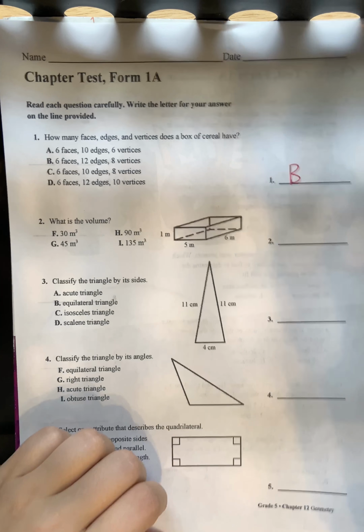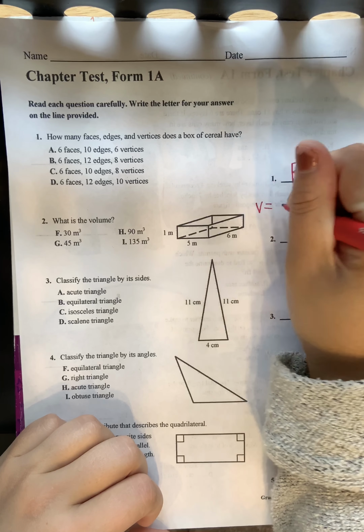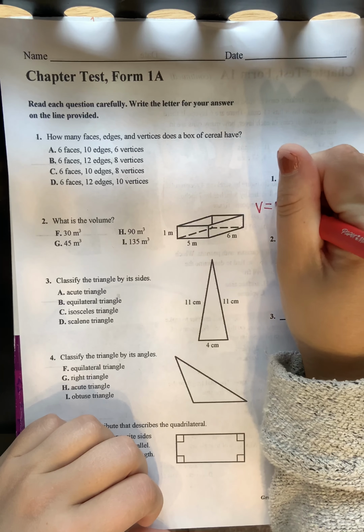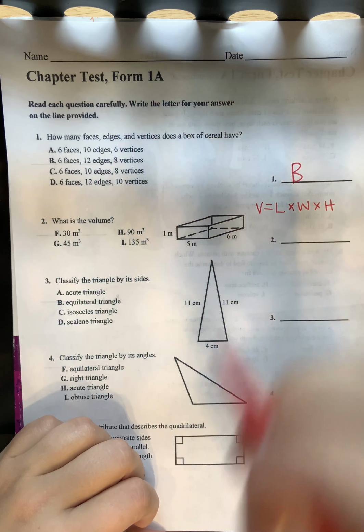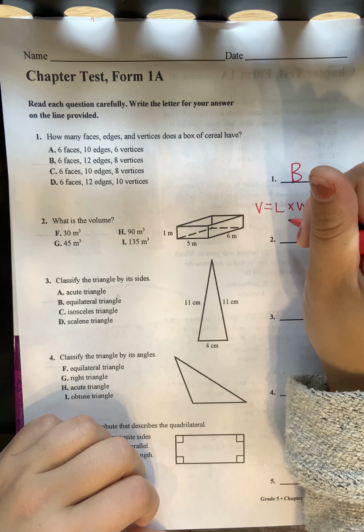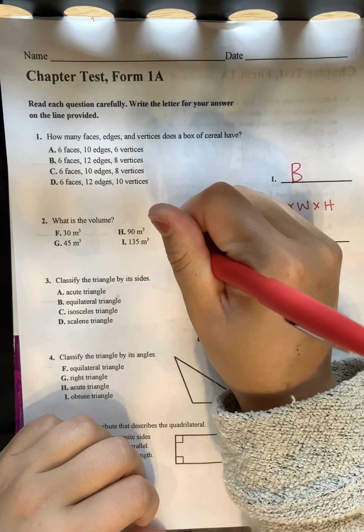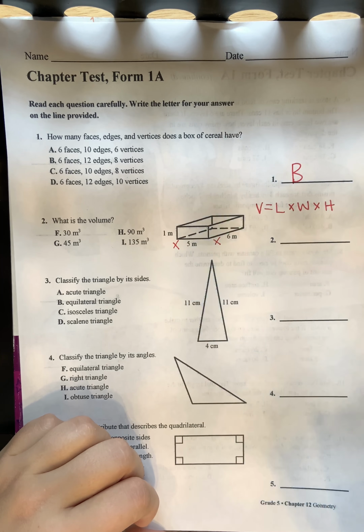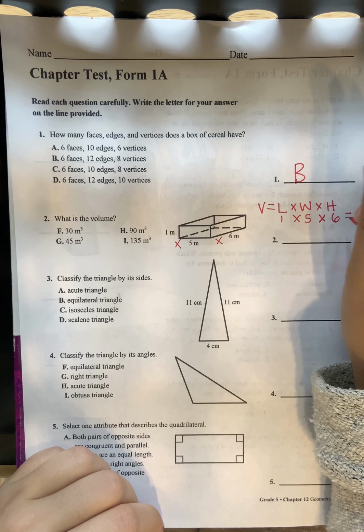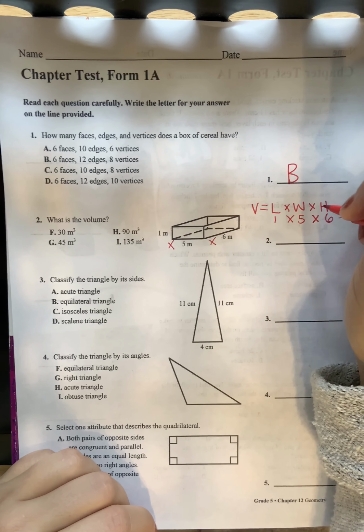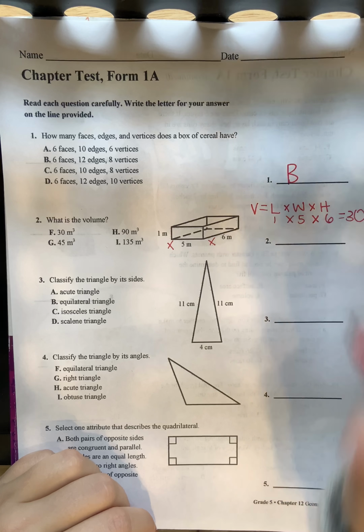We know that the formula for volume equals length times width times height. So we have 1 times 5 times 6 here. It doesn't matter which order they're in because it's multiplication. 6 times 5 is 30, and 30 times 1 is 30.